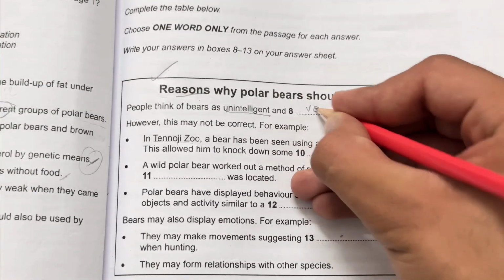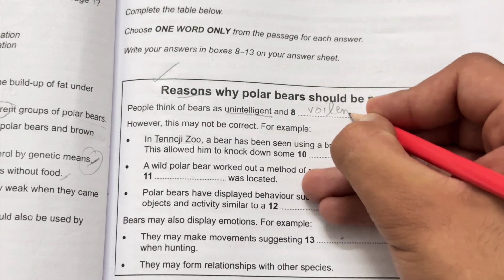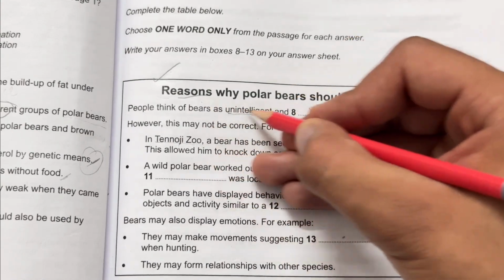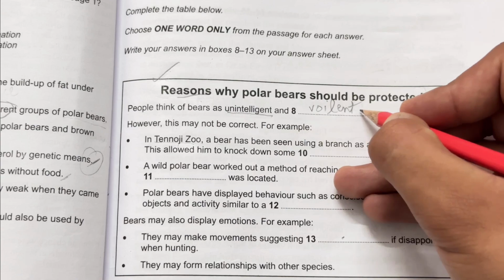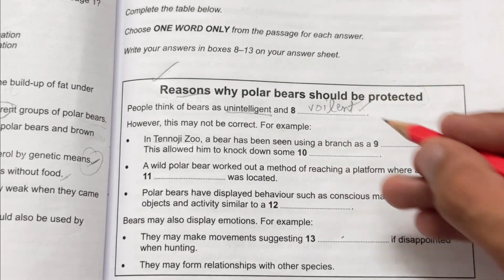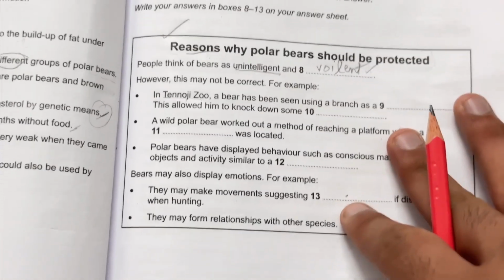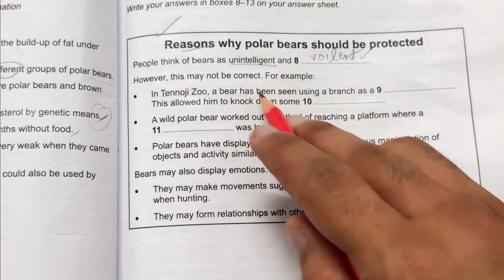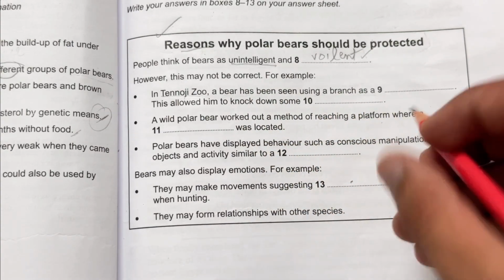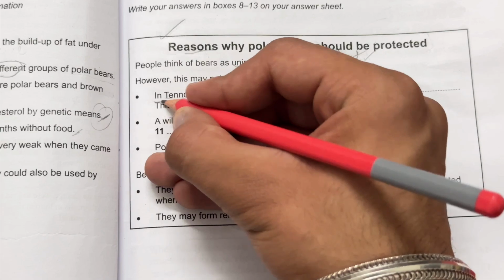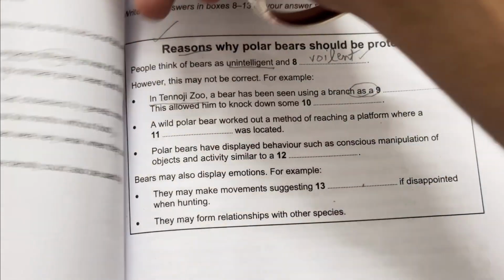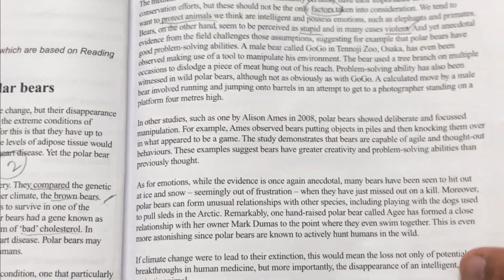And also understand what is the nature of the question. Here the question was negative. Unintelligent and dash. Means the second word also will be negative. Right? Violent is a negative word over here. Next question is, in Tennoji Zoo, a bear has been seen using a branch as a dash. As a dash means is using the branch as something. Tennoji Zoo is the main keyword over here.